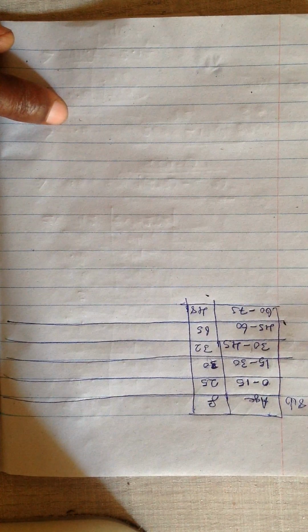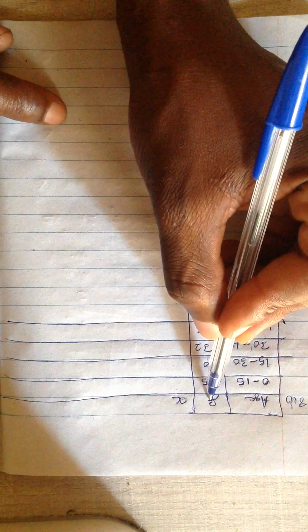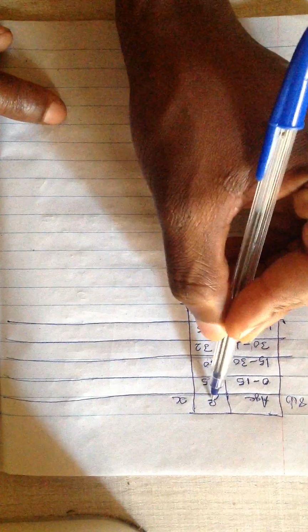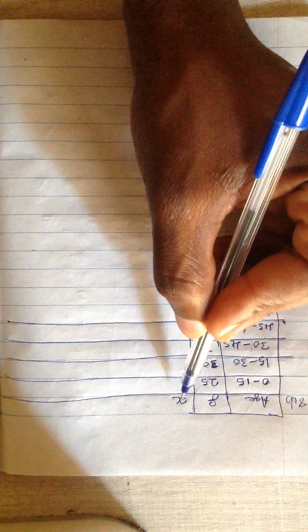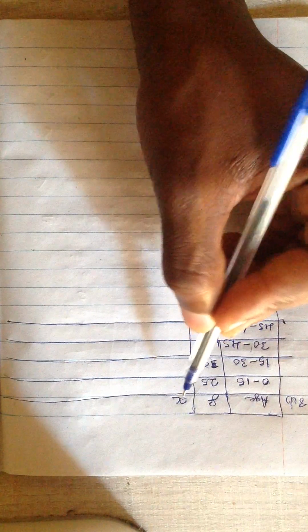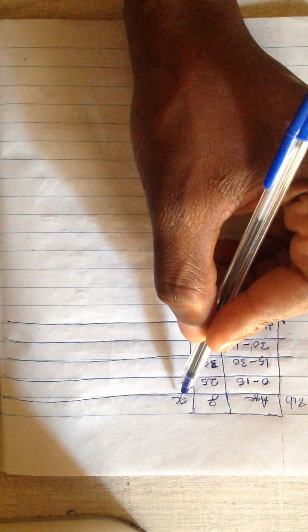If I'm asked to calculate the mean, what am I supposed to use? It will be the summation of fx divided by n. For the summation of fx, I have to come up with x, because I already have the frequency here. When I combine these, the summation is what helps me come up with the mean. So x is the midpoint.